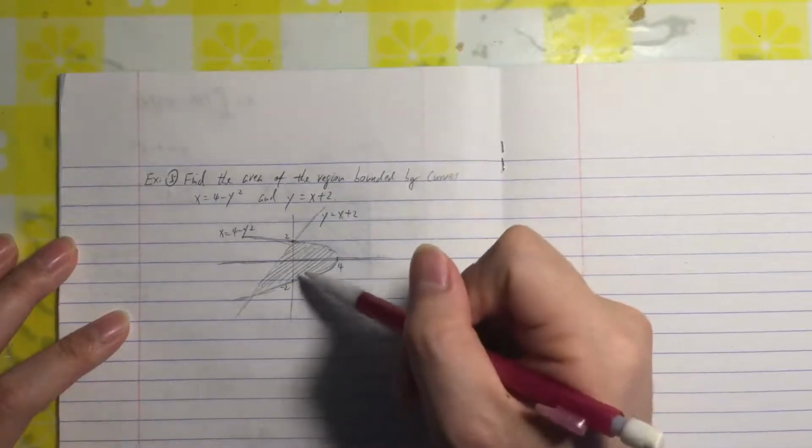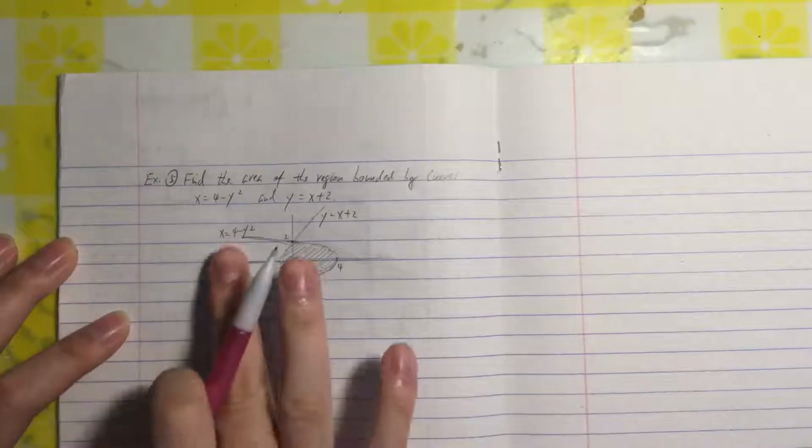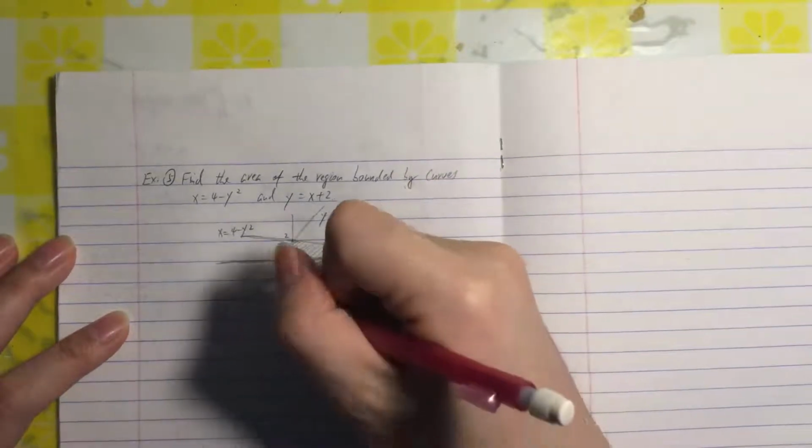So there are two ways to find the area. We can either measure the area from bottom to top or from left to right. Now, which way is better? If we measure the area from bottom to top, let's draw a vertical strip.